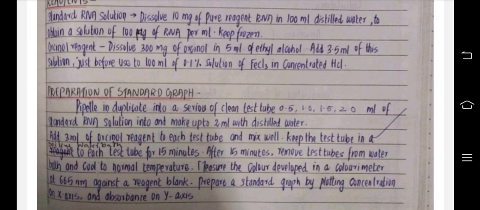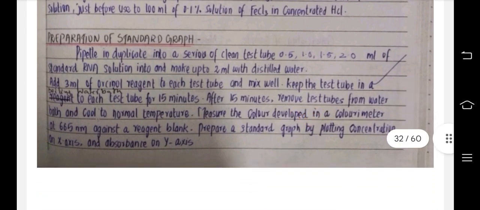After 15 minutes, remove the test tubes from the water bath and cool to normal temperature. Measure the color developed in a colorimeter at 665 nm against a reagent blank. Prepare a standard graph by plotting concentration on the x-axis and absorbance on the y-axis.